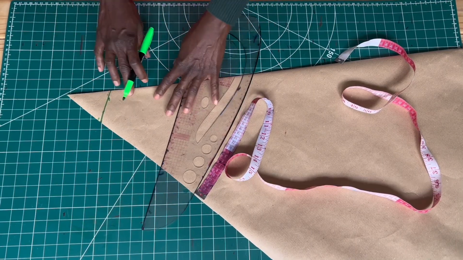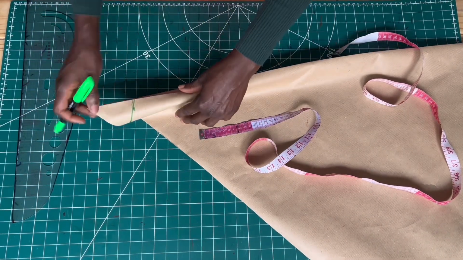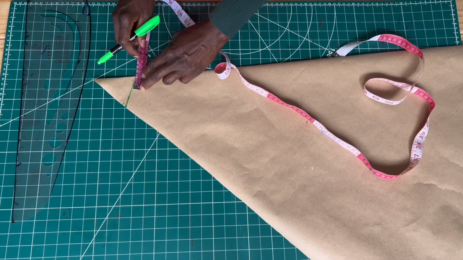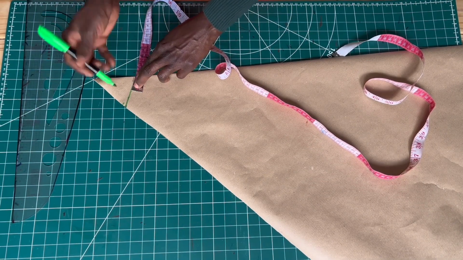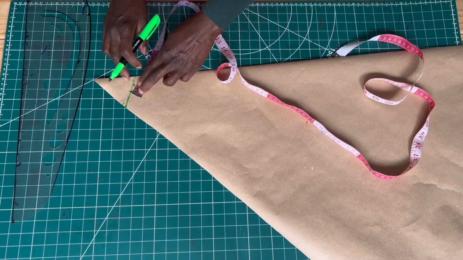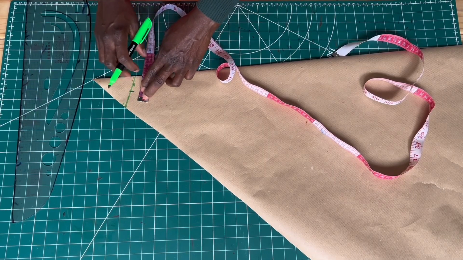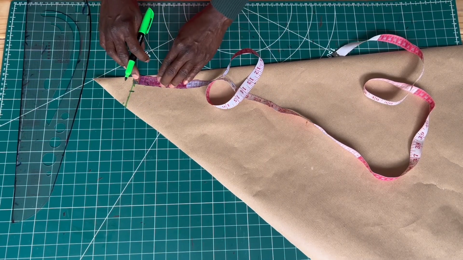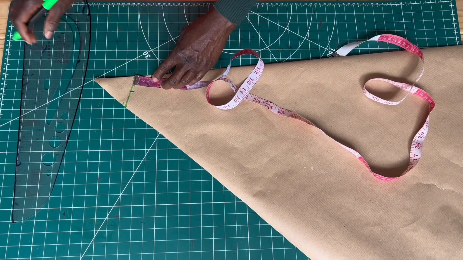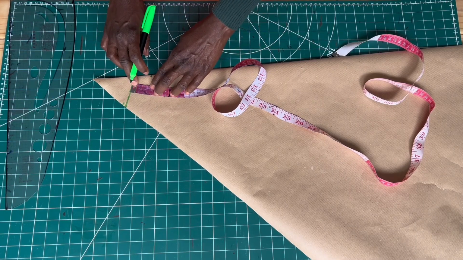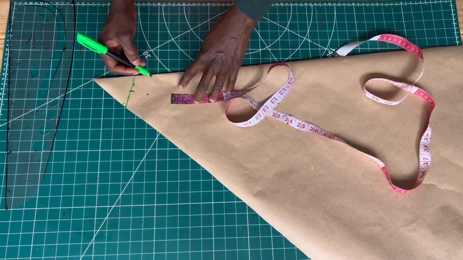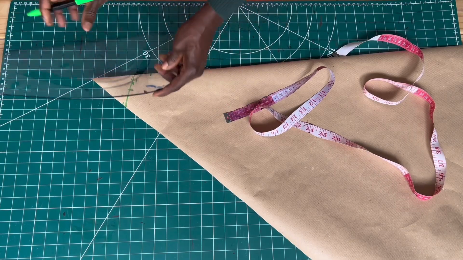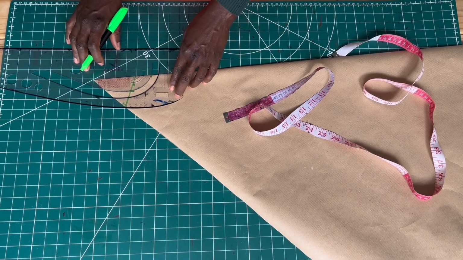Now, measuring from the folded edge on the shoulder guideline, measure and mark the neck width measurement you'll be using. In this case, I'm using 3 inches. So measure and mark 3 inches on the shoulder guideline like so. And the neck depth I am using is 3 inches. So I'll measure down from the shoulder guideline 3 inches. Then draw the neck curve with this measurement.